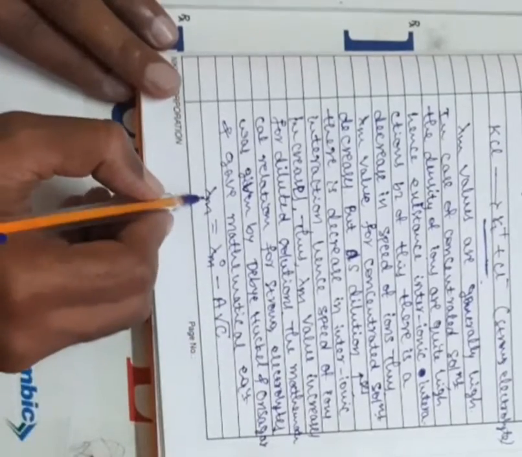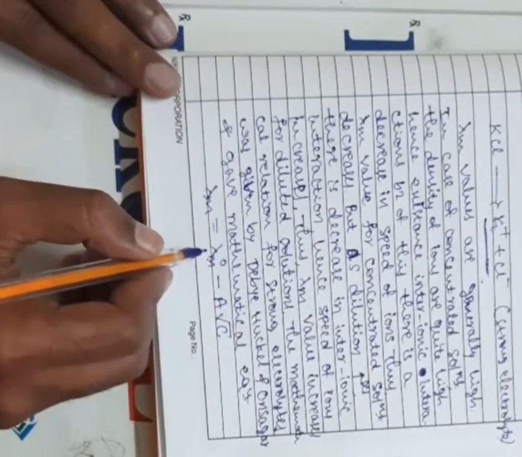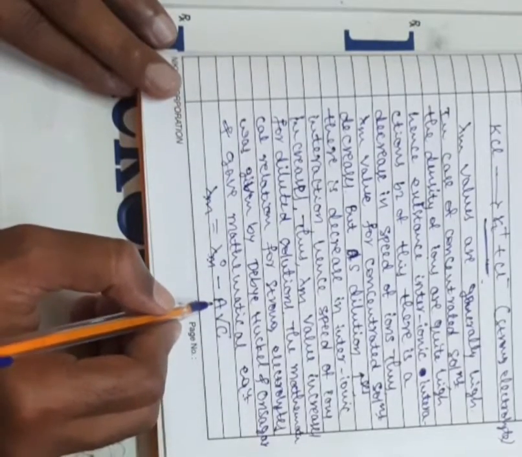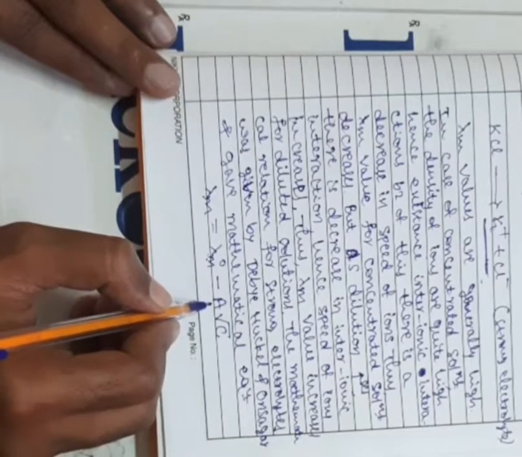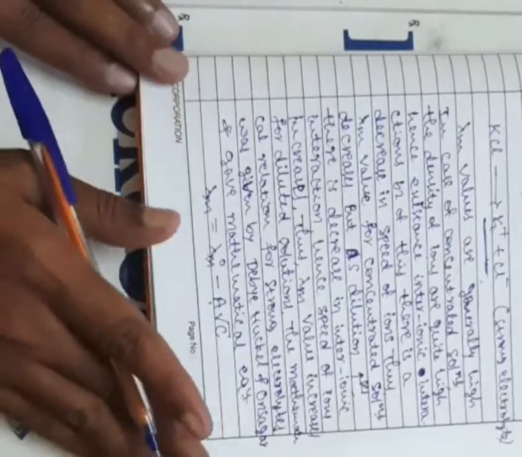Lambda m is molar conductivity. Lambda m naught is the limiting molar conductivity. A is a constant. This depends upon viscosity as well as density of ions or the speed of ions, and c is the concentration.